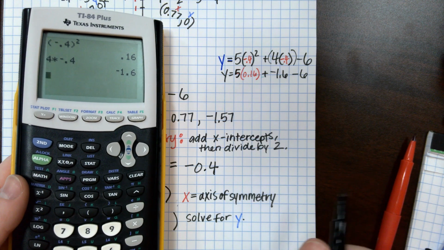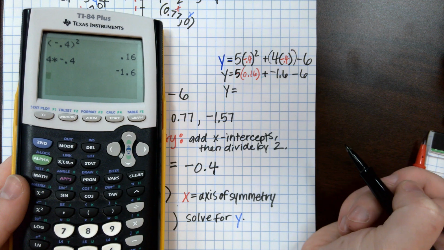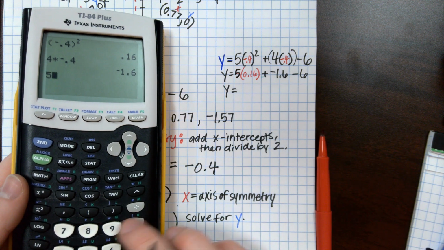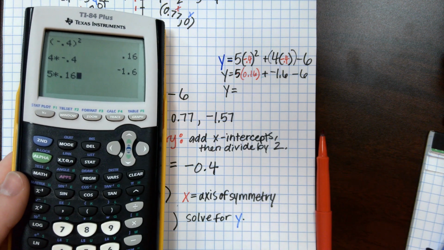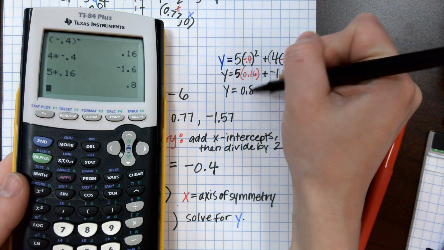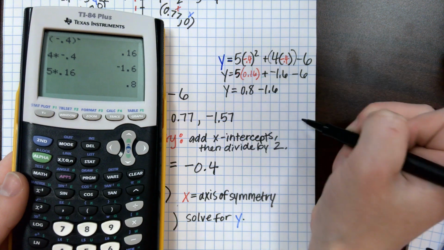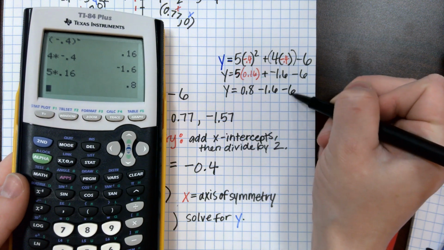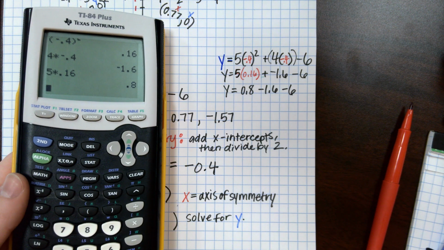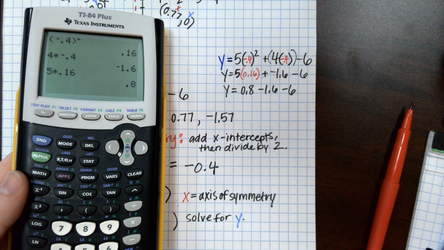What we got left? 5 times 0.16. That's 0.8 minus 1.6 minus 6. We're going to get a pretty large negative number here.